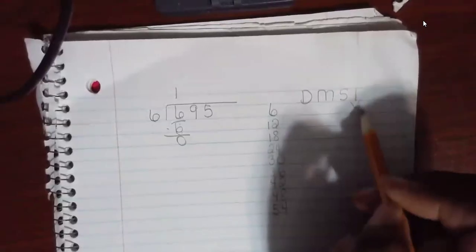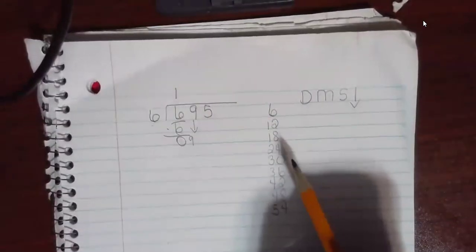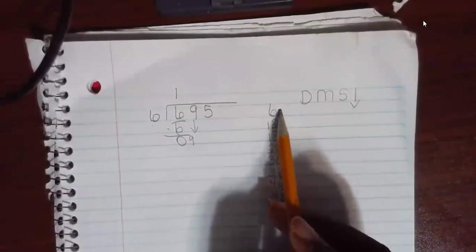Then my next step, bring it on down. So I'm going to bring down my next number. Bring it on down and bring it on back. Bring it on back means I start all the way over again. So now my new dividend is 9. And I'm asking myself, what's the closest I can get to 9 without going over? 6. And how many groups is that? 1. So 1 goes in my quotient.